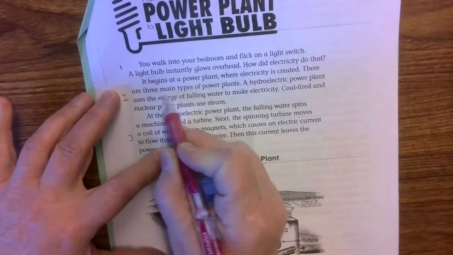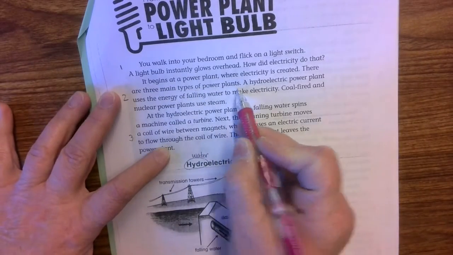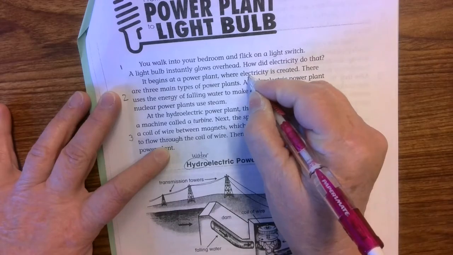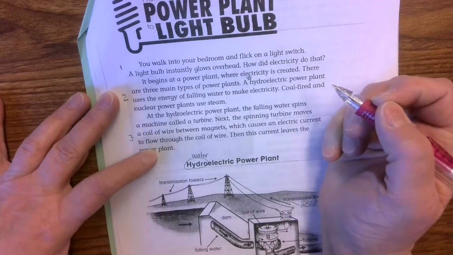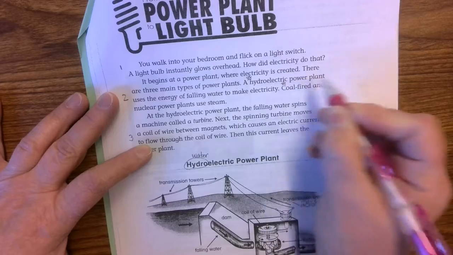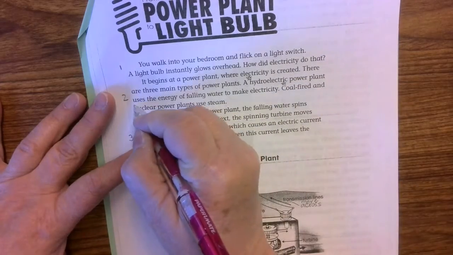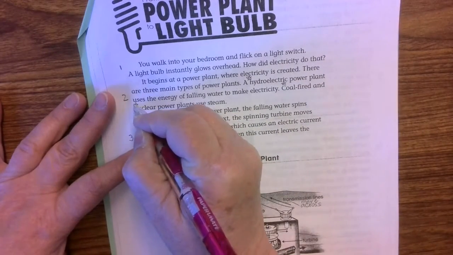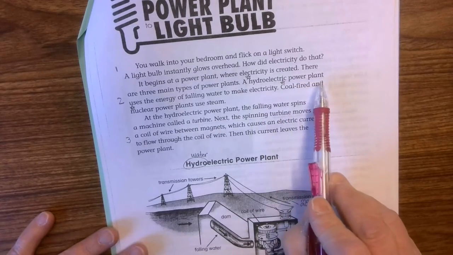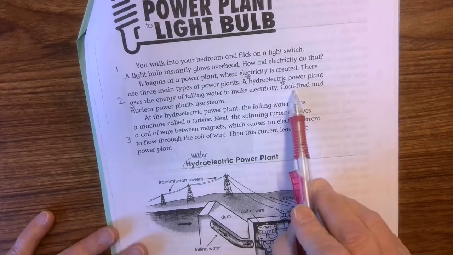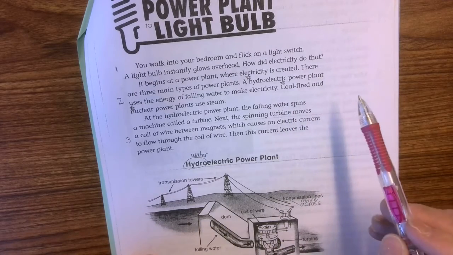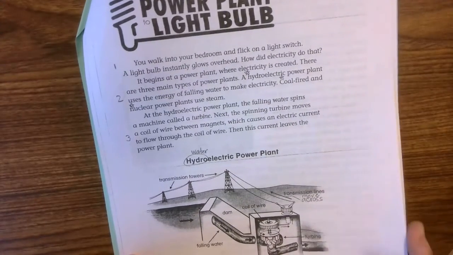The hydroelectric power plant, we're going to put a star by that. And then we have a coal-fired and a nuclear power plant. So we have 3 different kinds of plants: a hydroelectric power plant, a coal-fired plant, and a nuclear power plant.